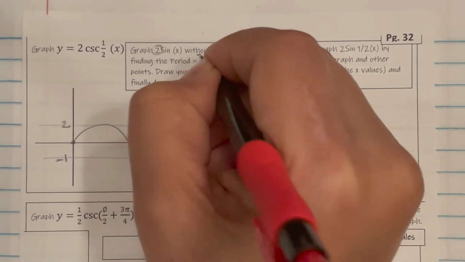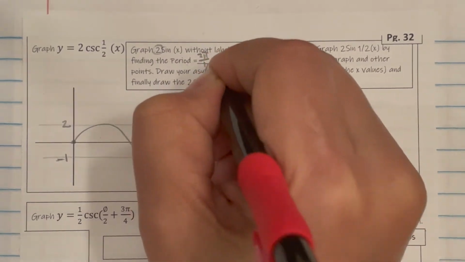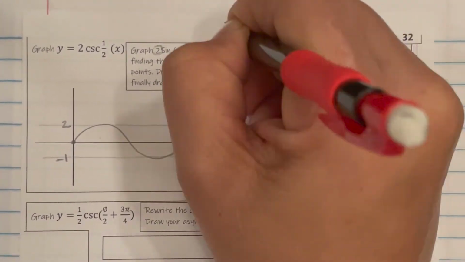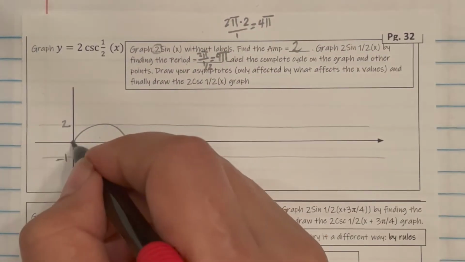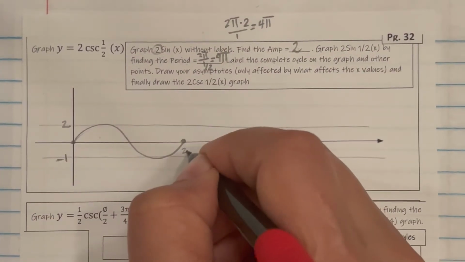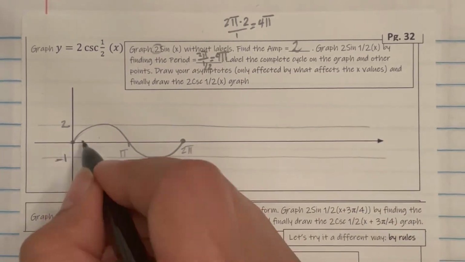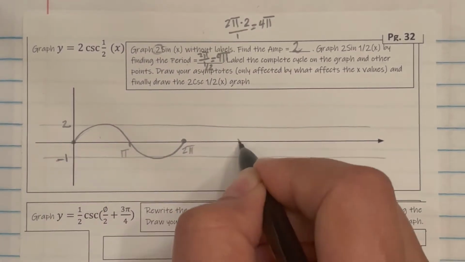Now, what does the 1/2 x do? Well, let's find what the period is. It's 2 pi divided by b, which is going to give me, when you flip it, 4 pi. So the period is 4 pi. So 1 period of sine is usually what? 2 pi, right? But now it's going to double and become 4 pi. So it's going to be twice as long.